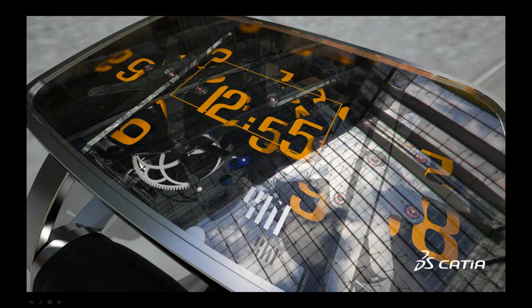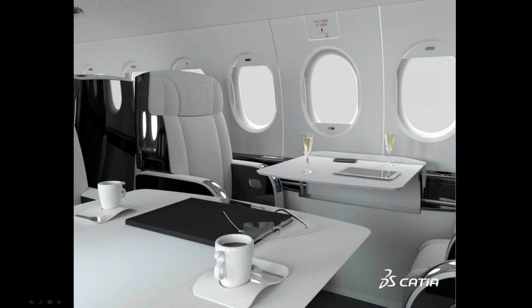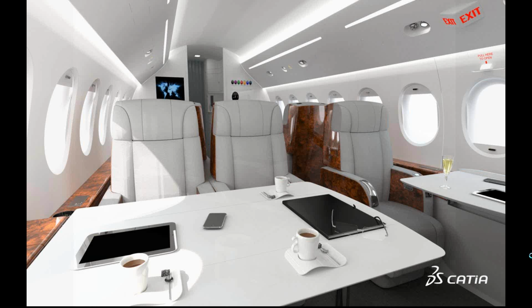Also for transparent materials like glass, you need to study the behavior of the glass with ray tracing and global illumination. And here's some examples of interior design of airplanes, where the global illumination simulation is very important to really understand how the design impacts in terms of ambiances.